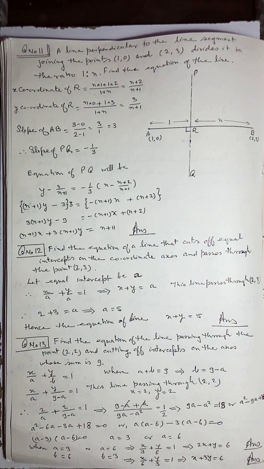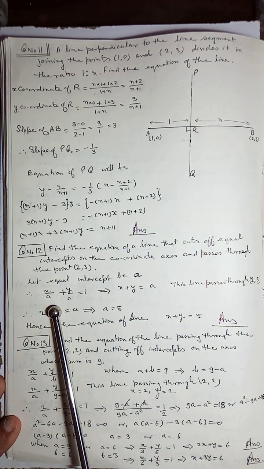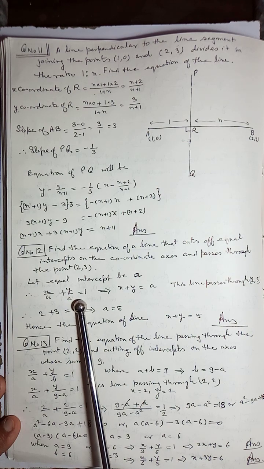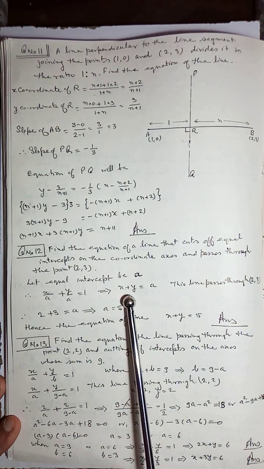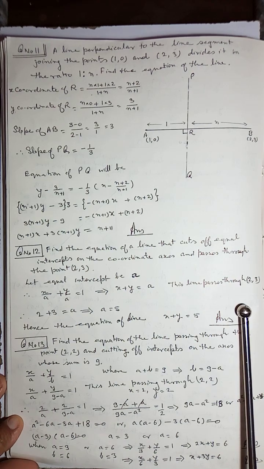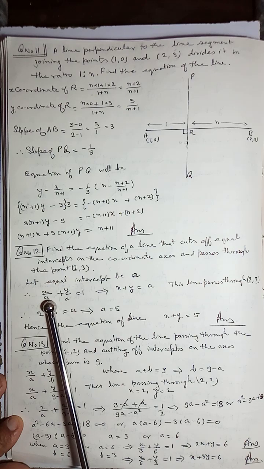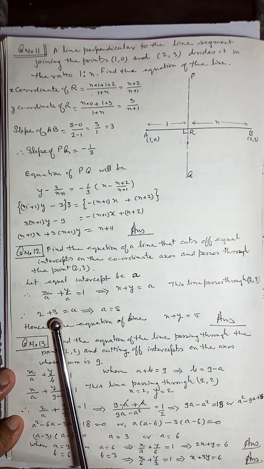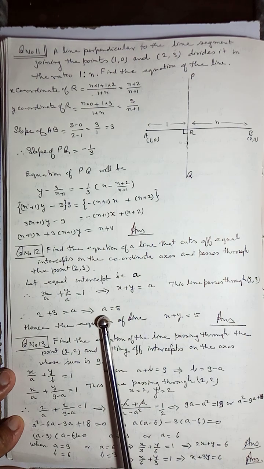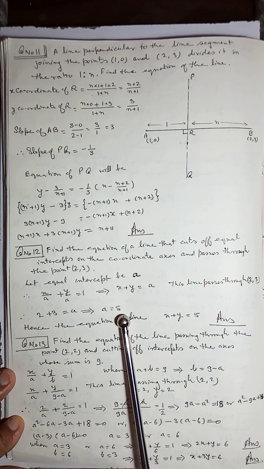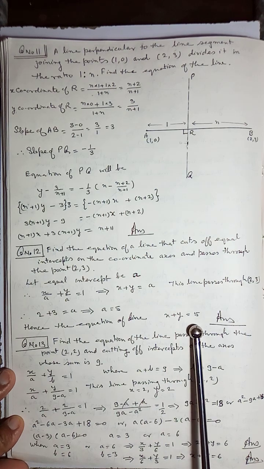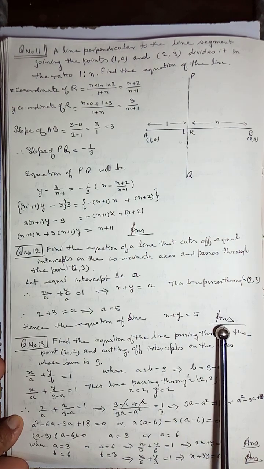So the general equation will become like this: x by a plus y by a equal to 1, because in place of b we have to write a. So x plus y is equal to a. This line passes through 2 and 3. Then just substitute the values of x and y. 2 plus 3, we get the value of a, it will be equal to 5. So hence the equation of the line is x plus y equal to 5, and this will be the required answer of question number 12.